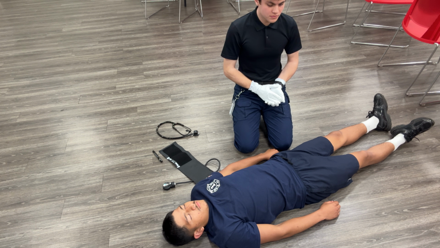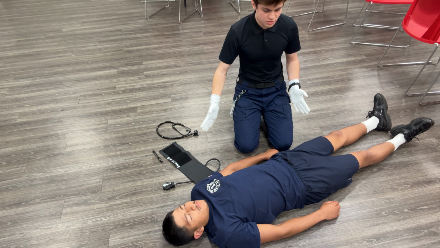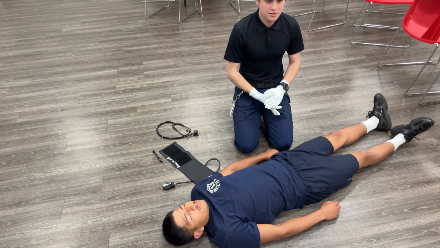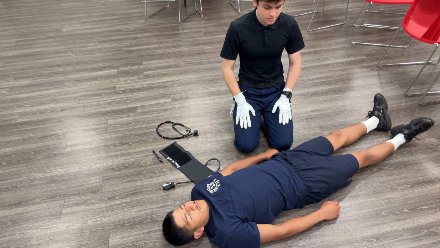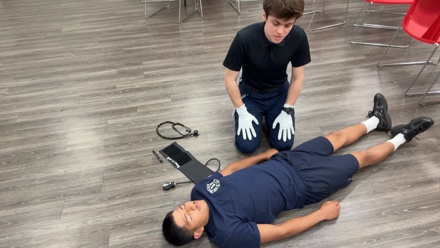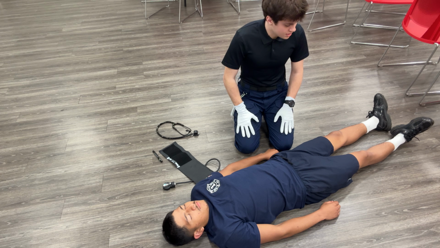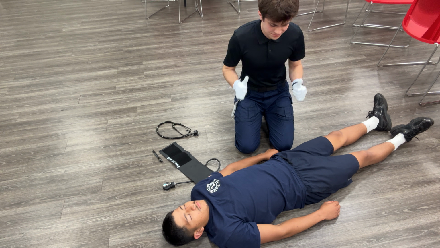I'm going to inform fire and ALS of the additional findings and let the arriving ambulance know that this patient is high priority. We're going to transport this patient rapidly, and we're going to reassess this patient every 5 minutes because he is high priority. And that is my patient assessment video for trauma.